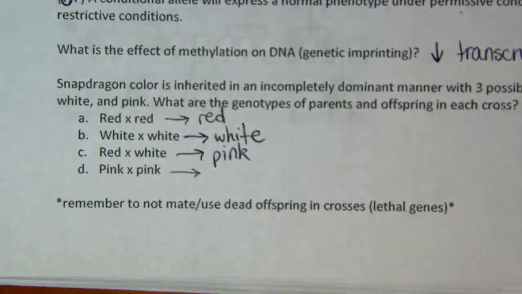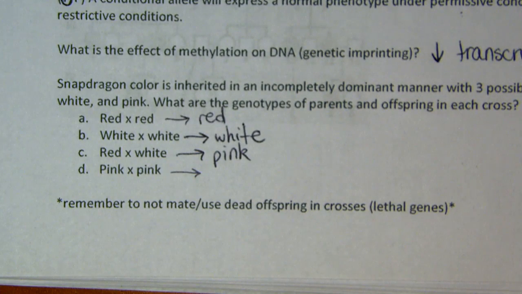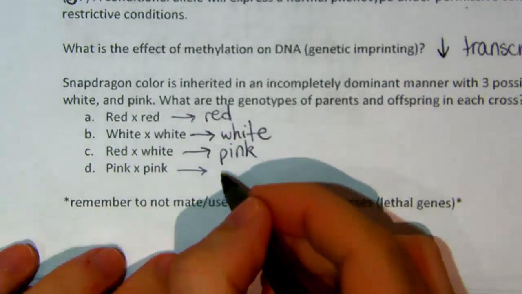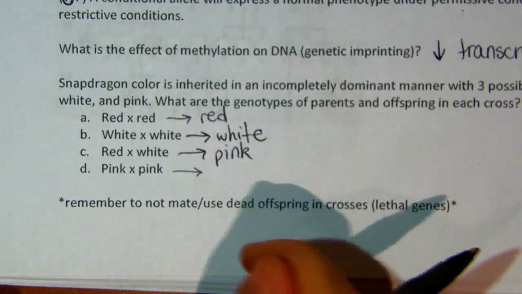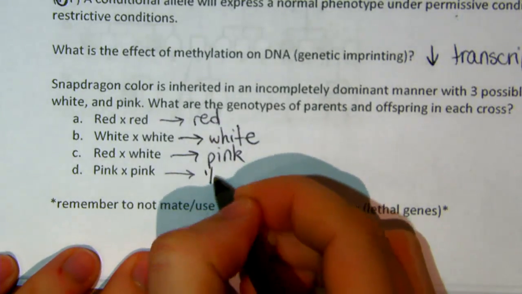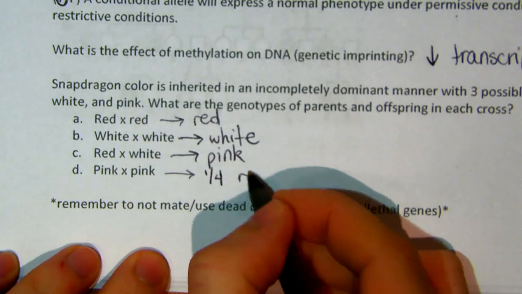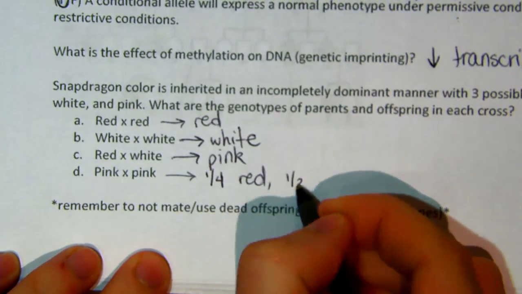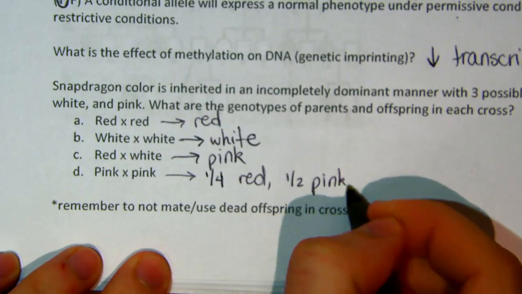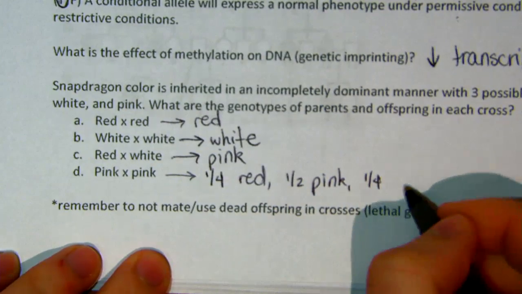And if we have pink and pink, now we see the difference. So we're crossing heterozygotes here in this case. So if you think back to our cross of a heterozygote, we're going to have, go ahead. Good, you're going to see all three. So you're going to have 1/4 of them, or 1 out of 4, are going to be red. 1/2 are going to be pink. And the remaining 1/4 are going to be white.